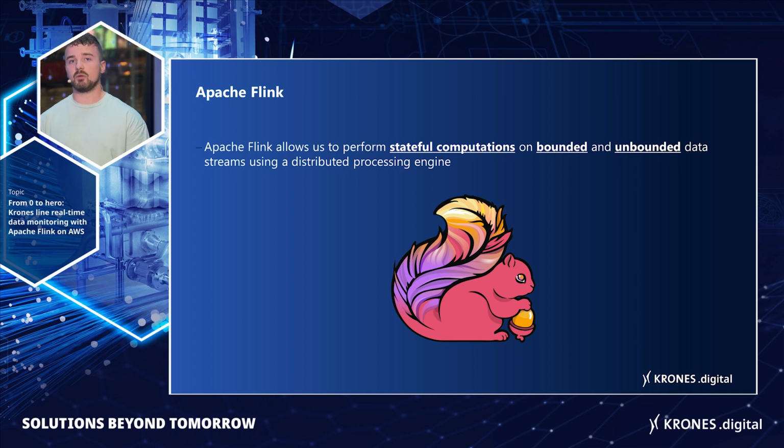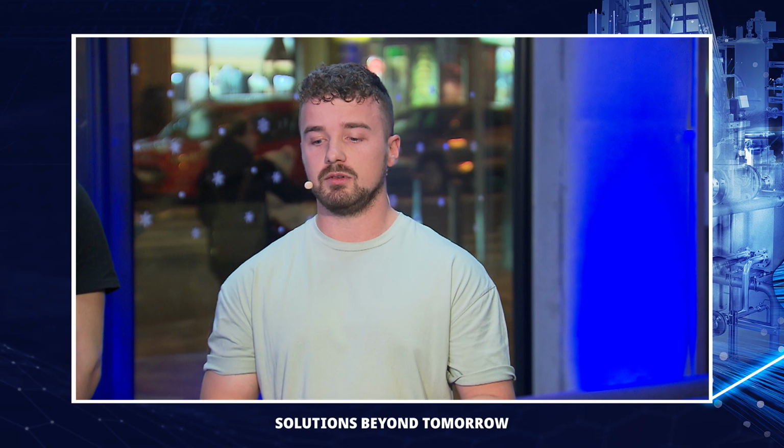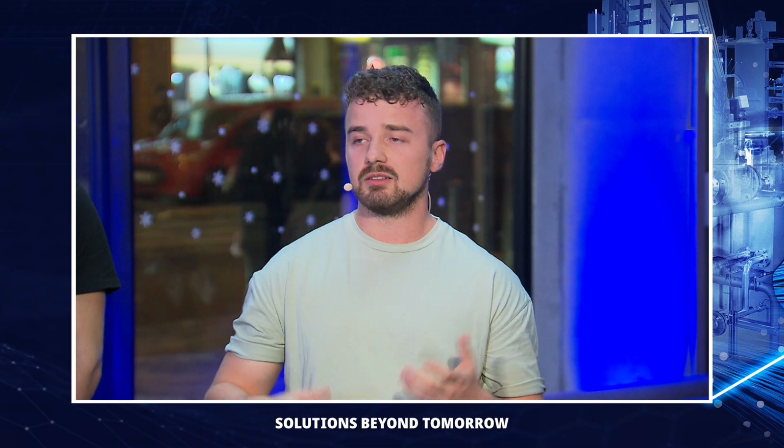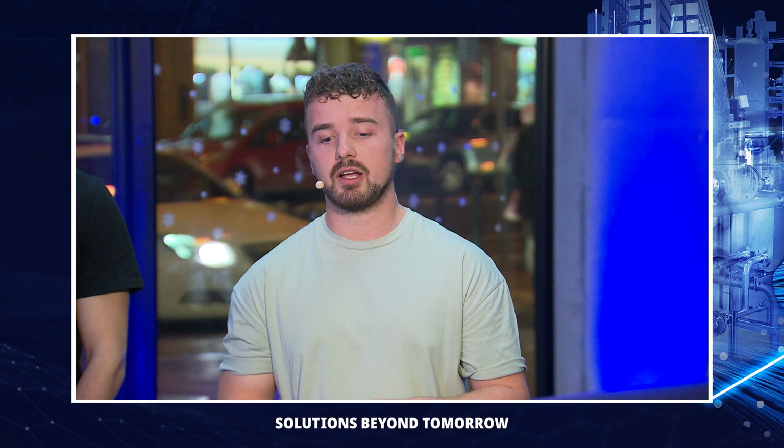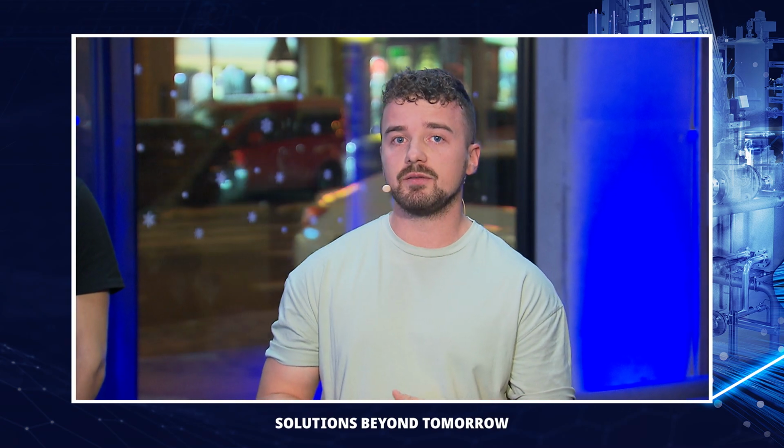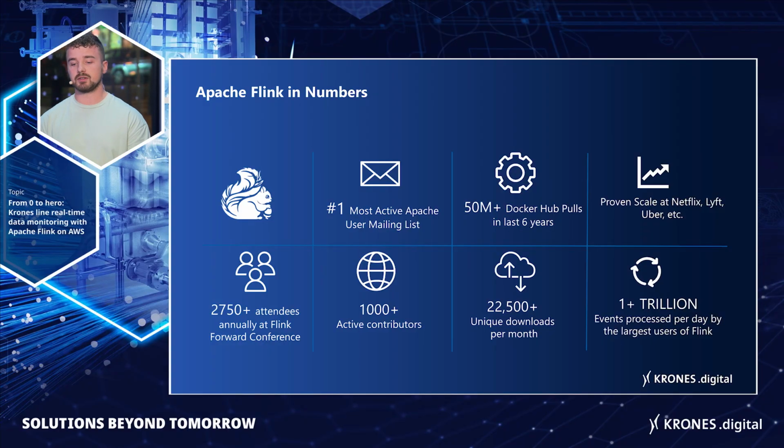For example, Kafka topics, Amazon Kinesis streams, or any other source that is not bound to a certain end. And Flink is a distributed streaming engine that allows us to process those, but in a stateful way. So if you have not heard about Apache Flink, this might be the time to look at it. It's the most active Apache mailing list that exists out there. It has about 50 million Docker pulls in the last 6 years.